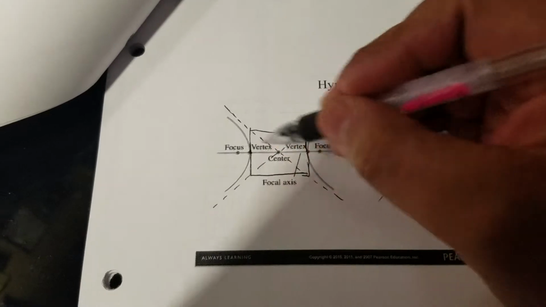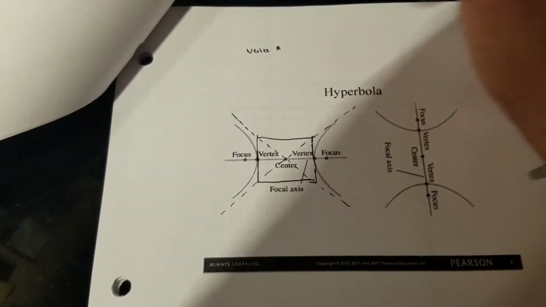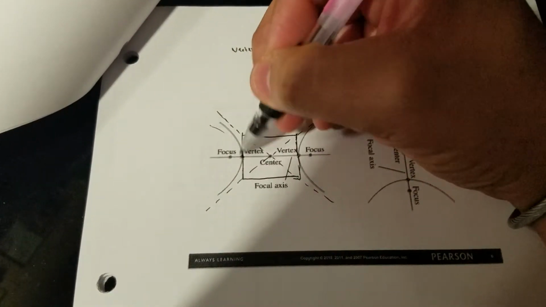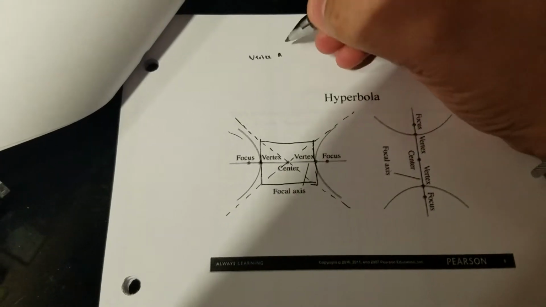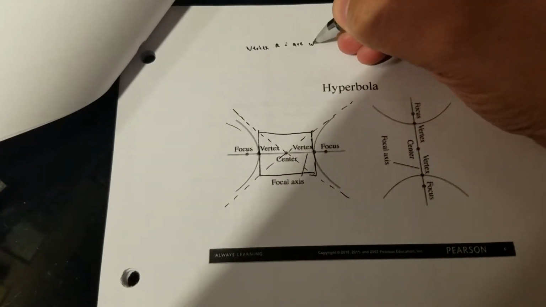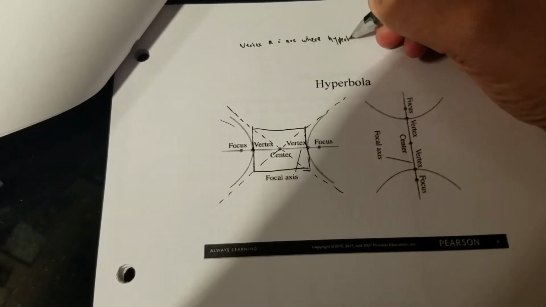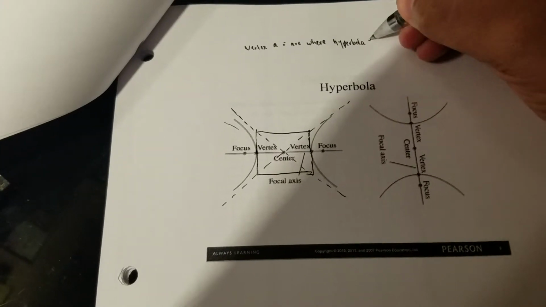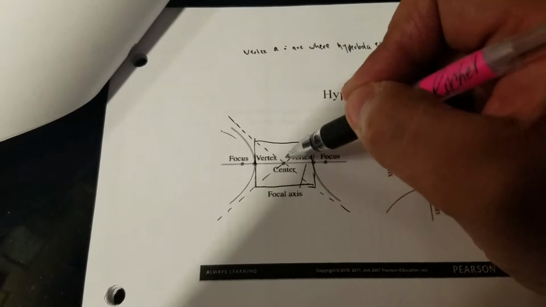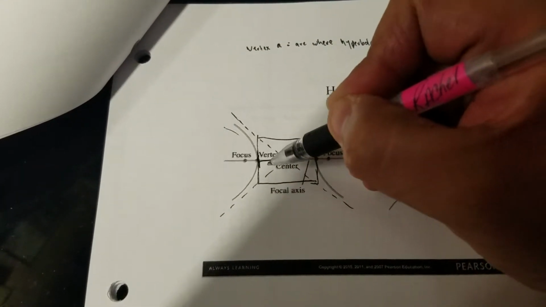So the vertex, the A, always lies where I have the actual hyperbola, the shape. So this distance right here is my A distance.